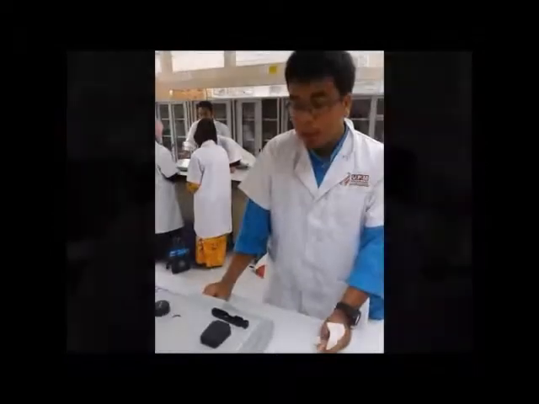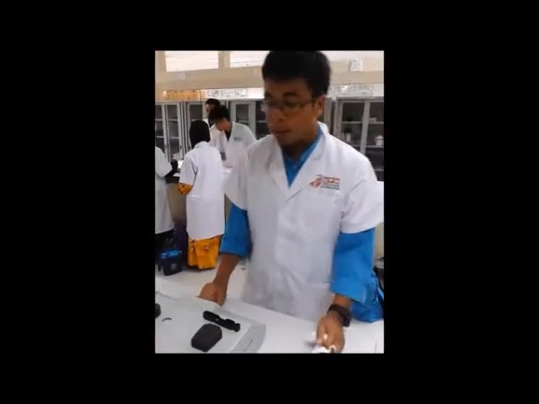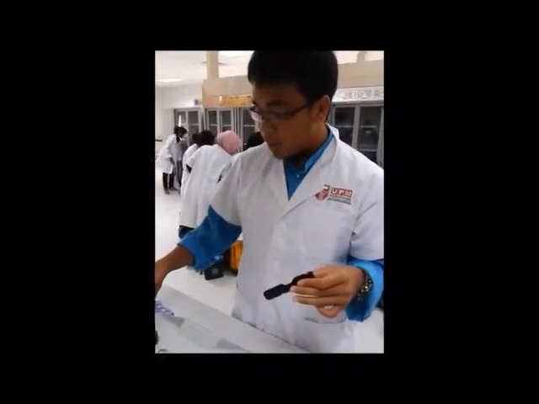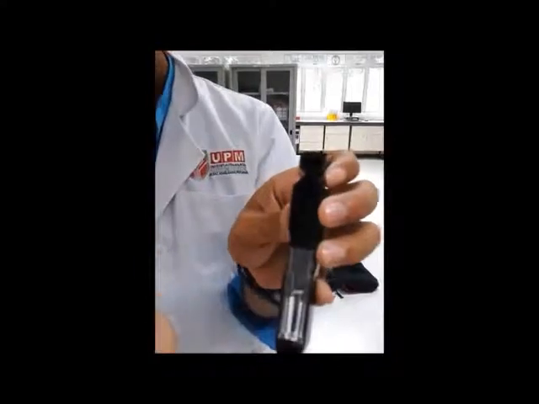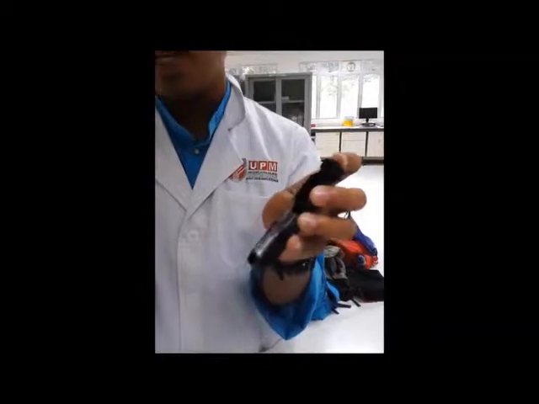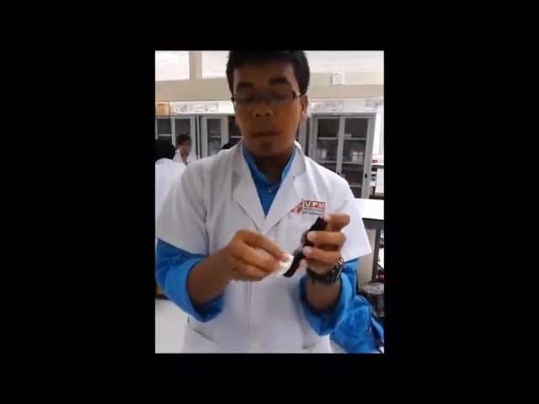Okay, now we are going to the last step of the experiment. We come to use our spectrophotometer. First thing we need to do is put the cuvette with the clear part in front of the spectrophotometer, and then we clean it so it won't have our fingerprints, and then we put it in the machine like this, and then we wait for the results. Okay, that's all. Thank you.